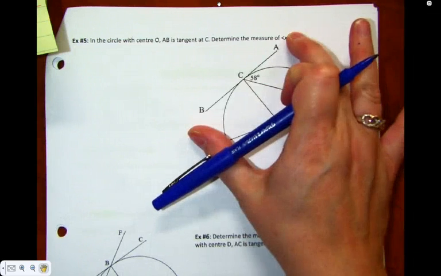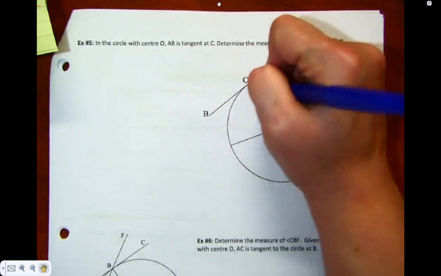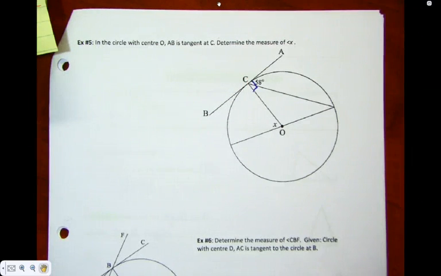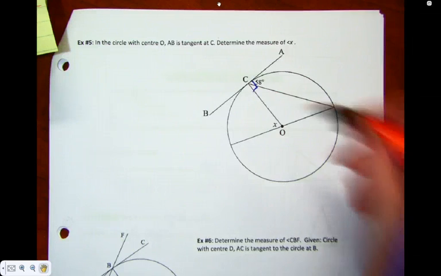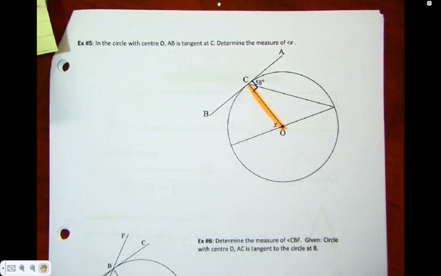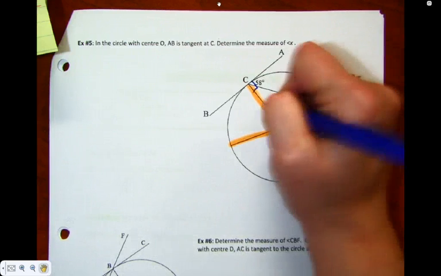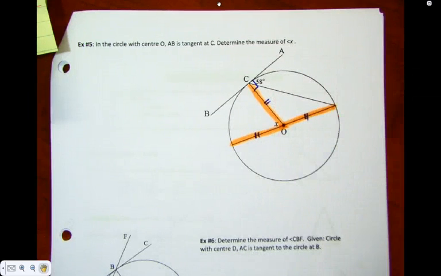The minute you see a tangent to a circle, what do you know about the tangent and the radius? So that 90 is not marked, put it in right away. The other thing I do is I start marking equal radii. Give me some radii in this question. X to C. O to C. O to the side.